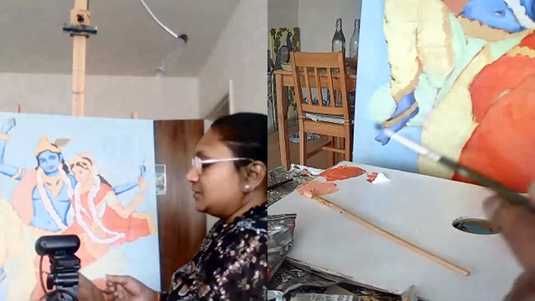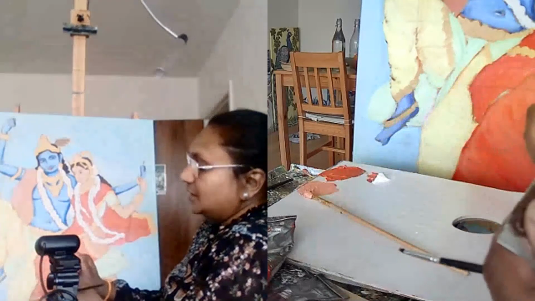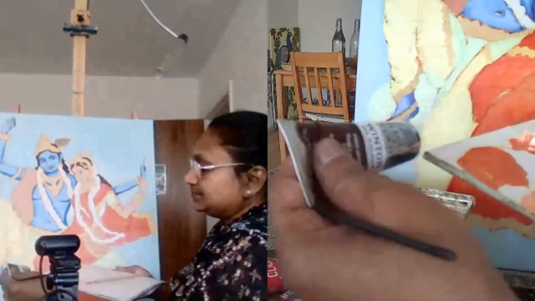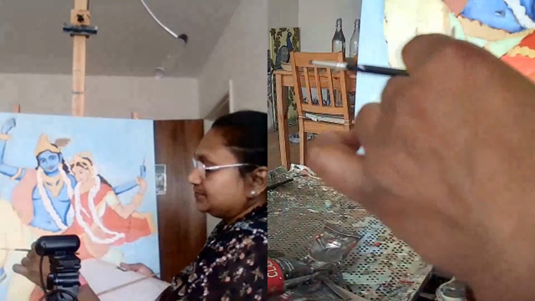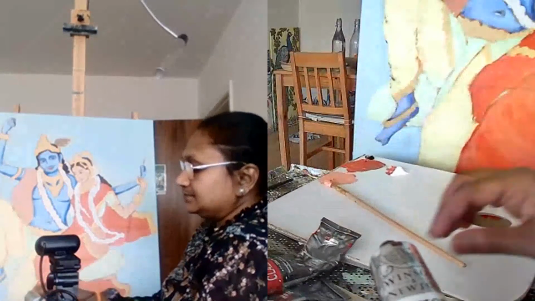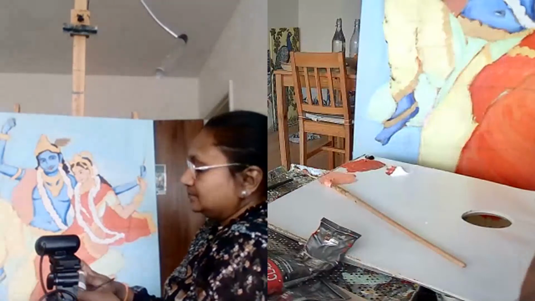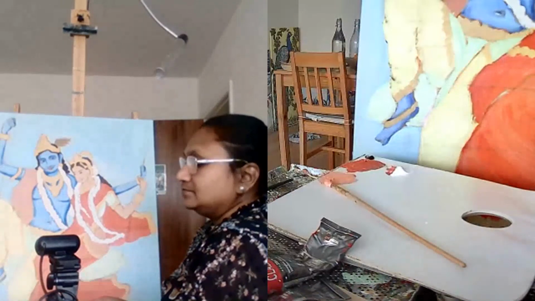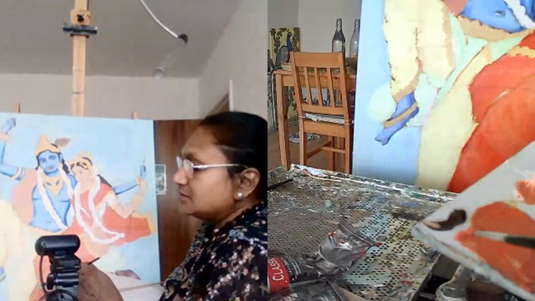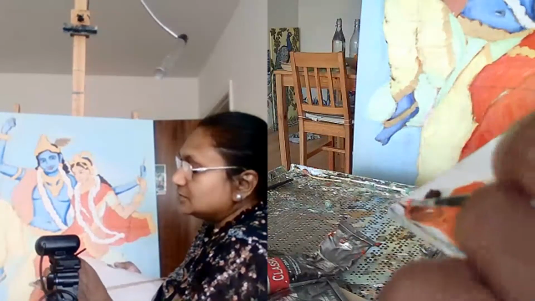Take this brush, zero, and I'm going to add burnt umber. So I'm going to mix burnt umber here to this.